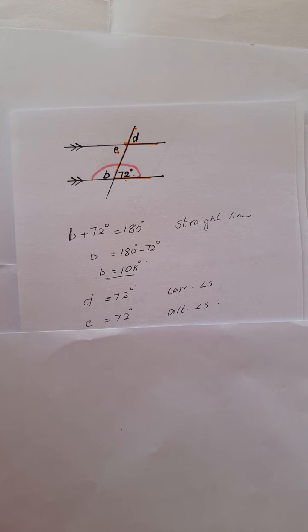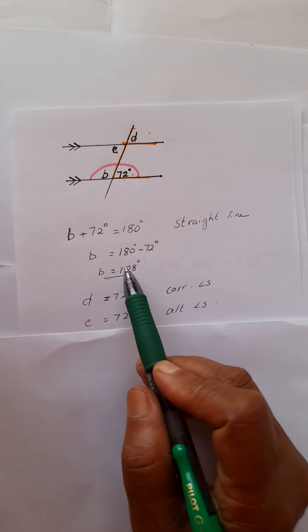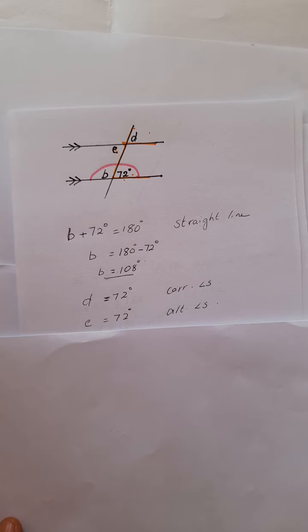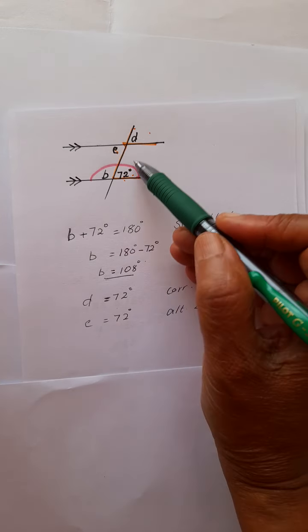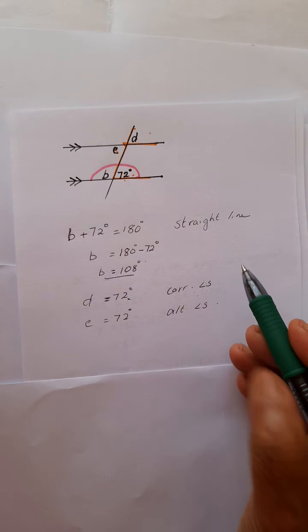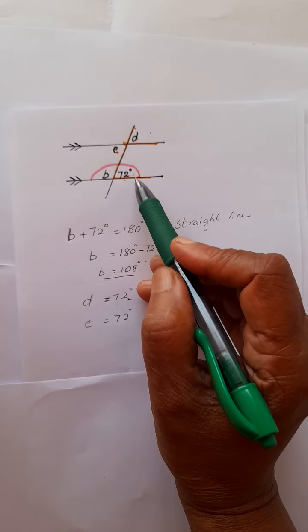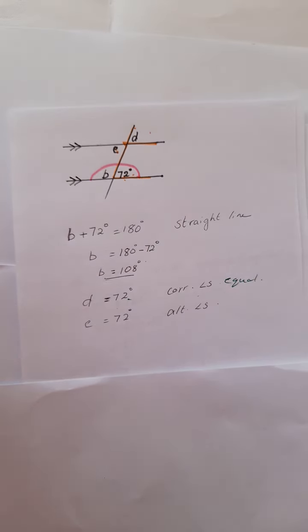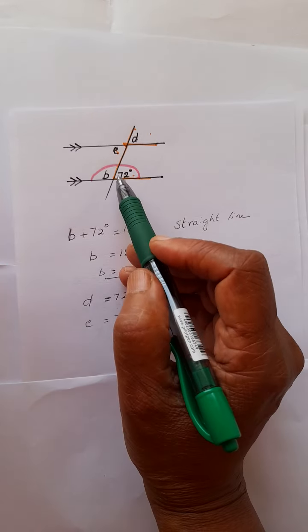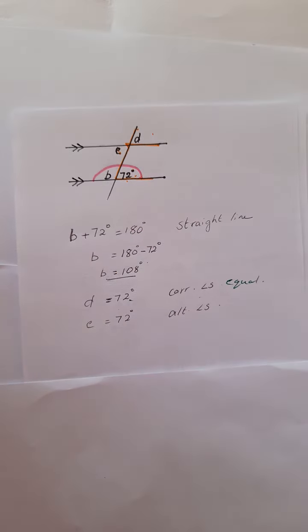So B plus 72 is 180 degrees. The reason is very important. You have to write the reason. It's the straight line angles. So B is equal to 180 minus 72 degrees. And then we discussed that 72 and D are equal. So D is equal to 72 degrees because corresponding angles are equal. And then E is equal to 72 degrees. They are alternate angles. You can also use E plus B, or you can use these two vertically opposite angles, but you will get the same answers.